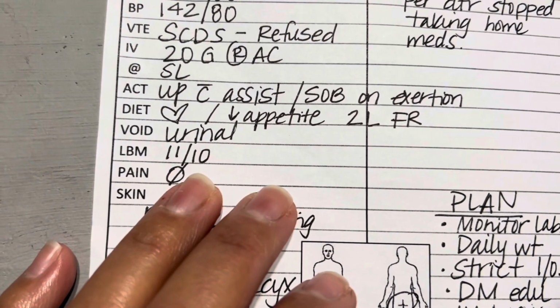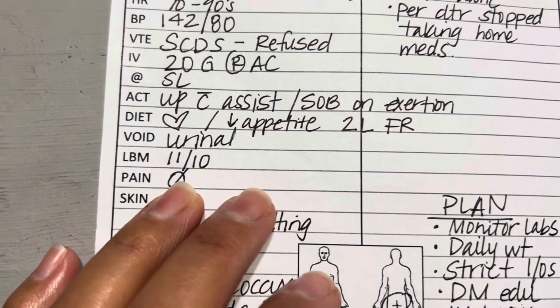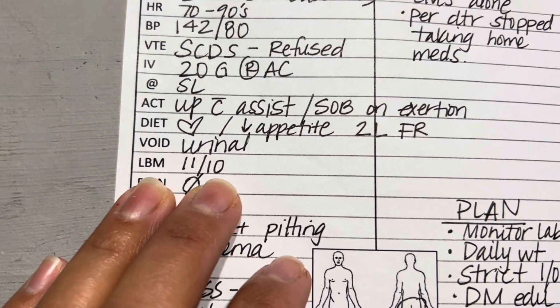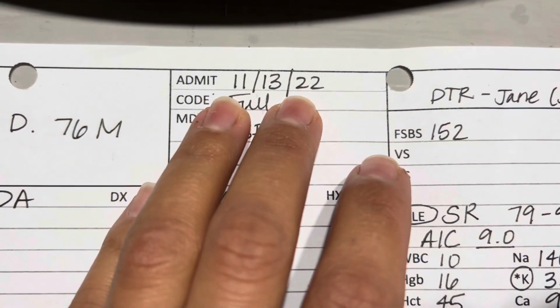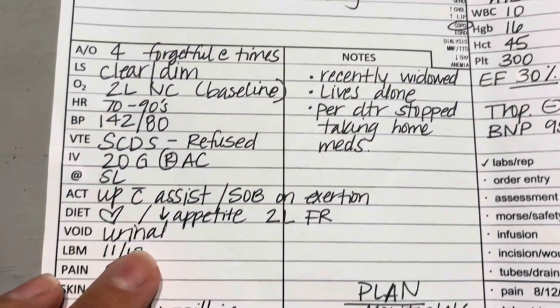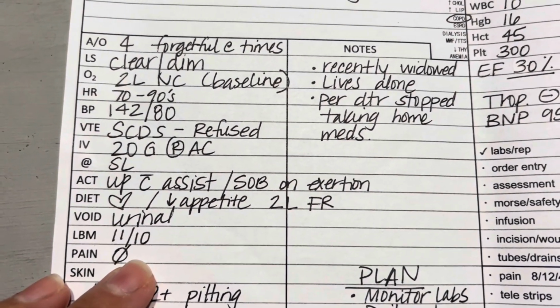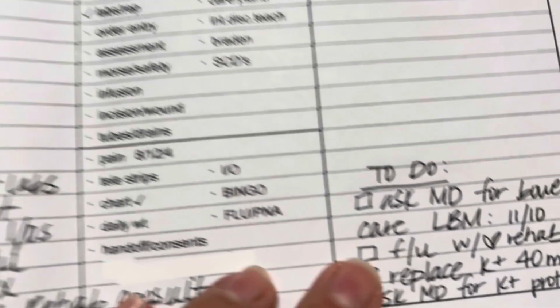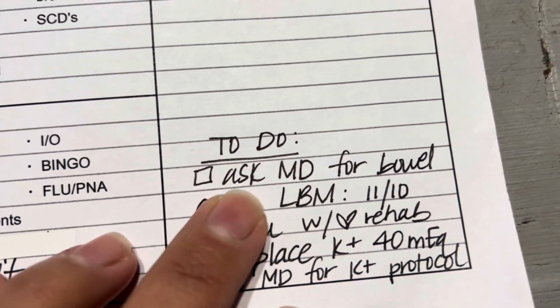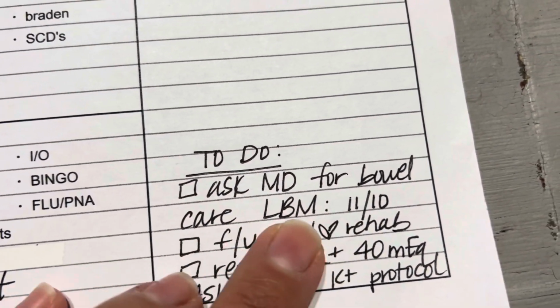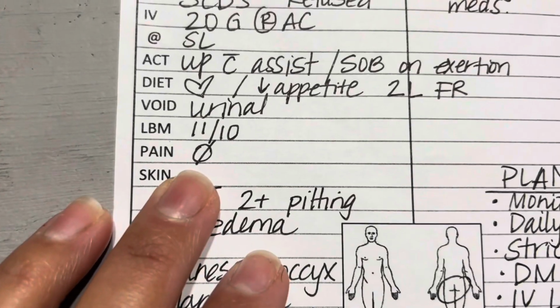Last bowel movement was 11:10. Now, this is important because they were admitted on the 13th. This lets me know that it's been 3 days since the patient has had a bowel movement. So what I want to do over here on my to-do list is ask the MD for bowel care because the last BM was 11:10. They have no complaints of pain.